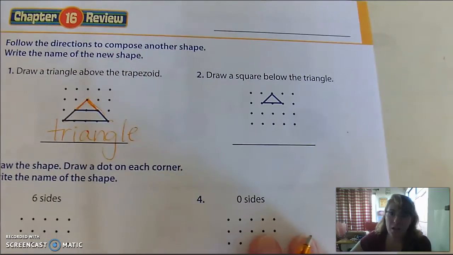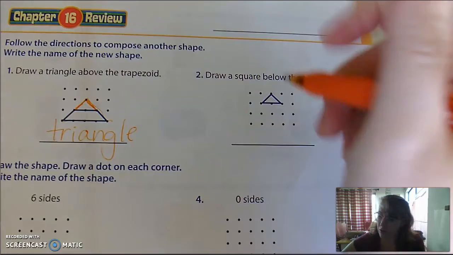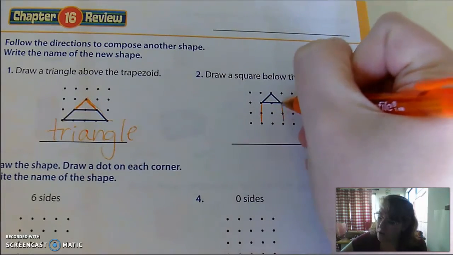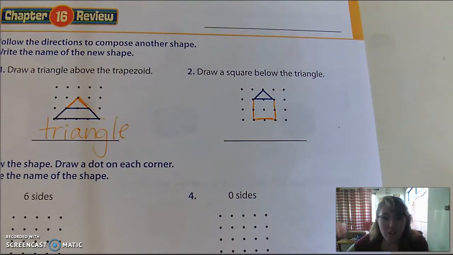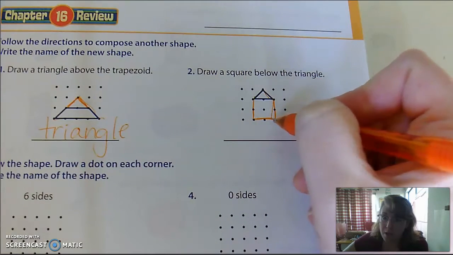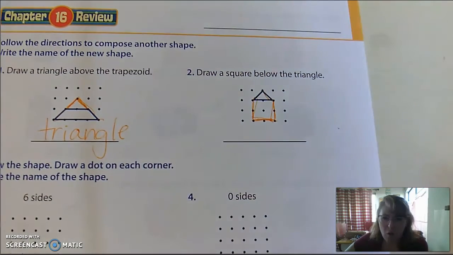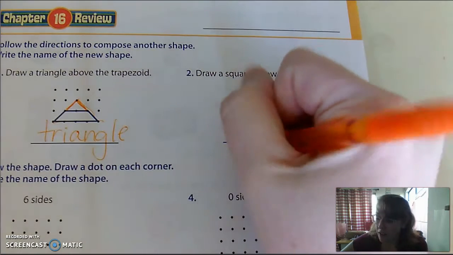Okay. Now they're asking us to draw a square below the triangle. Okay, I can draw a square. Cool. What is this new shape called? Let's look at how many sides it has. It has 1, 2, 3, 4, 5. What's a 5-sided shape called? A pentagon. Good.